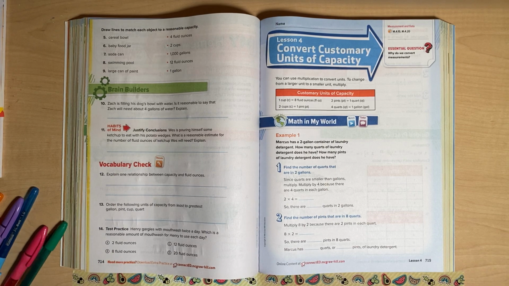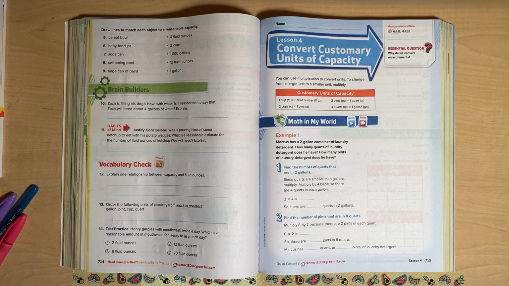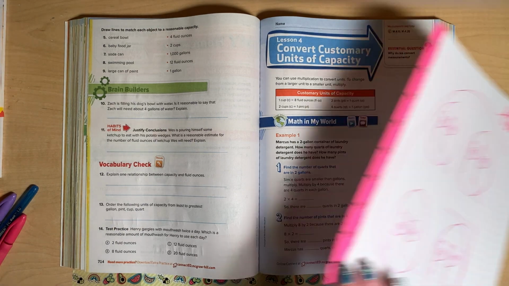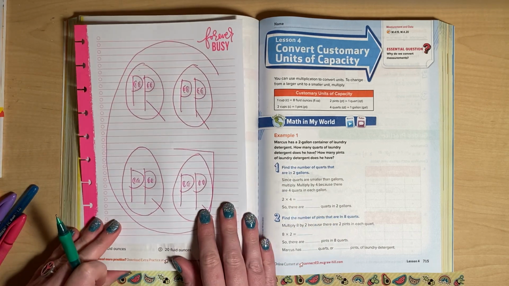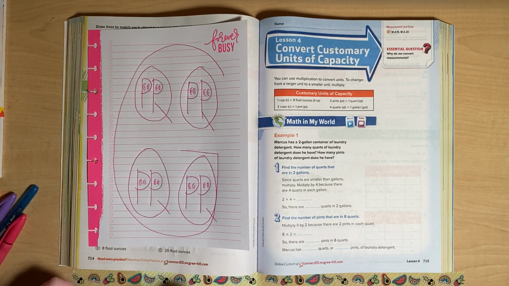Okay, we are getting ready to do lesson 4, which is converting customary units of capacity, which is what I started to do on the last lesson before I realized we weren't that far yet. So if you made one of these with me the other day, it will come in handy today. If you didn't make one, we'll go over it again here in just a second, of what this stands for. You can use multiplication to convert units.